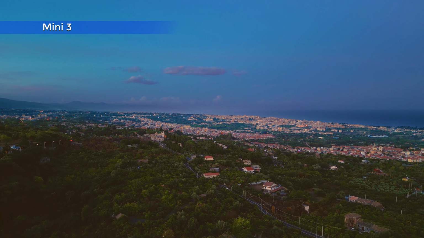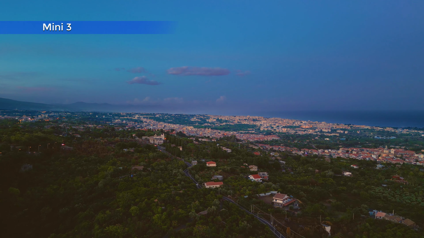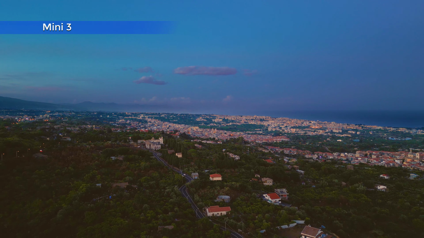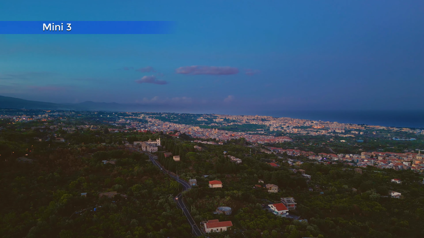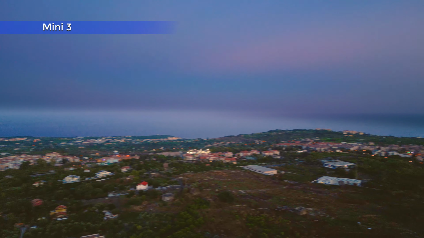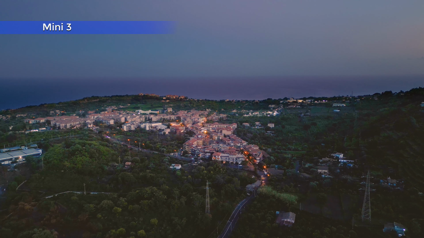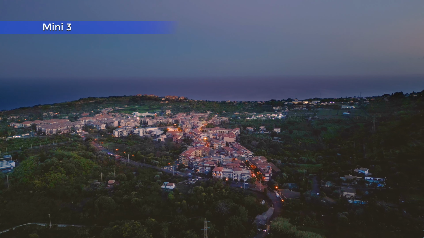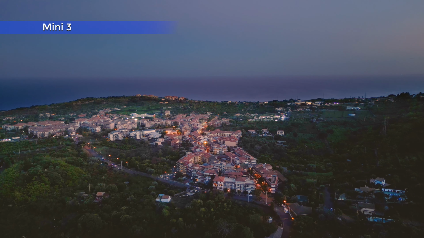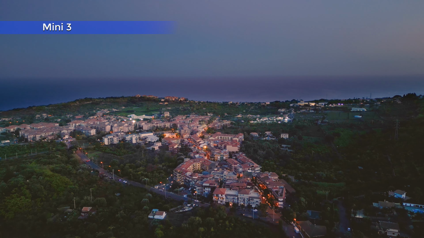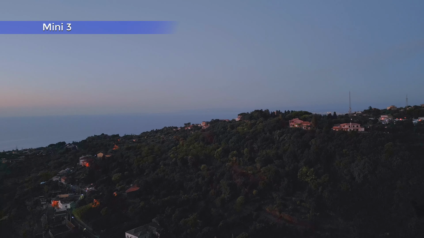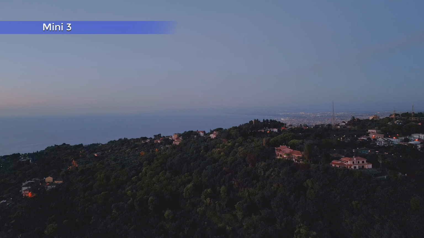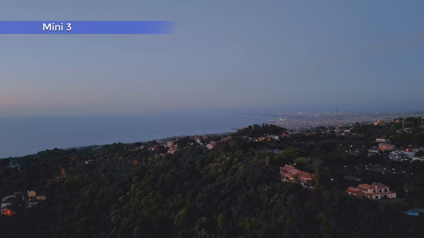An area where the Mini 3 Pro really shines, forgive the pun, is low light situations, due partly to the very wide aperture of f/1.7. Even at very low ISO values, the shadows still show a good amount of detail without any noise. The footage was taken half an hour after sunset, with the very last twilight and artificial light.